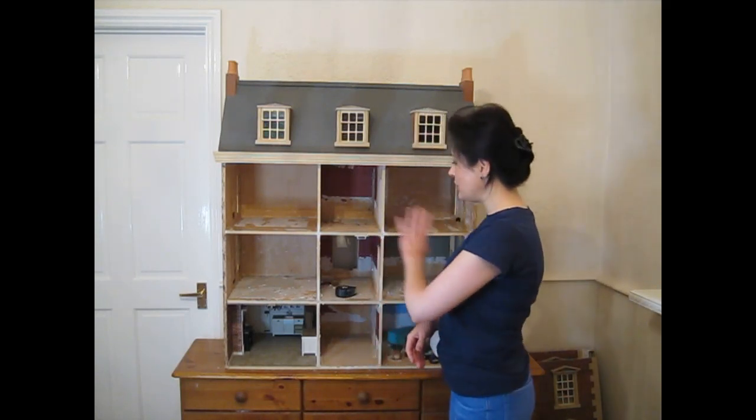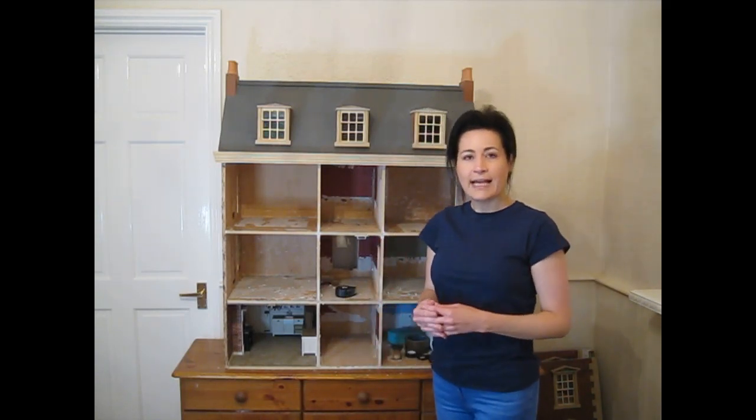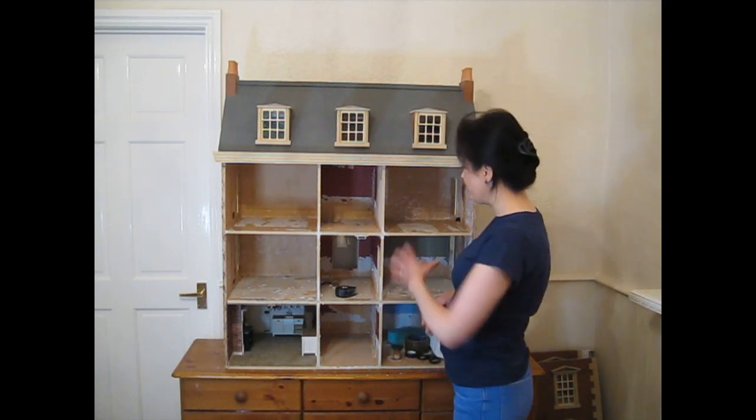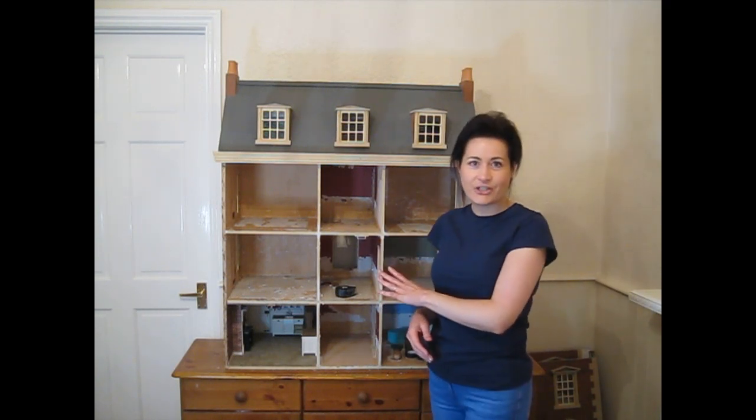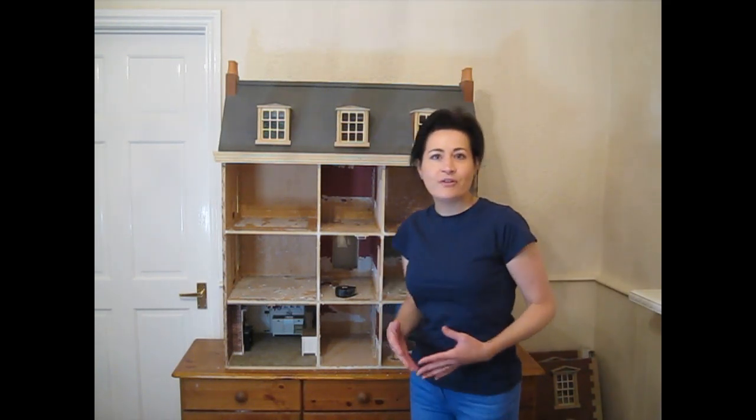Today is going to be a bit of a shorter episode. I'm going to continue stripping the wallpaper and my aim is to have these main rooms at least finished today. Now I won't film everything, I'll just update you as I go along, and I'll be continuing with the warm water and dish soap or washing up liquid that I got on with quite well yesterday.